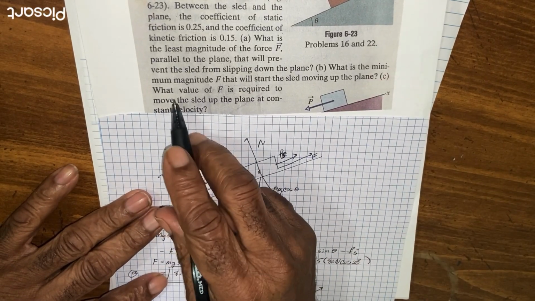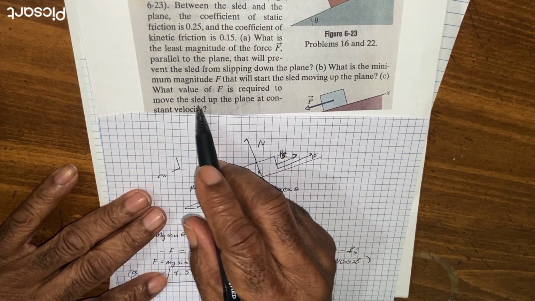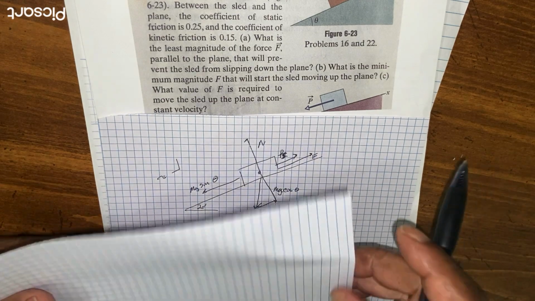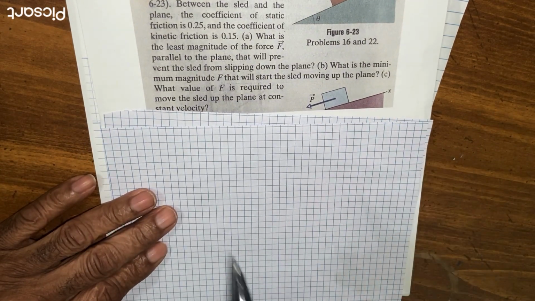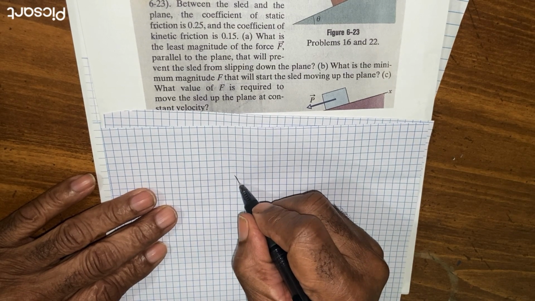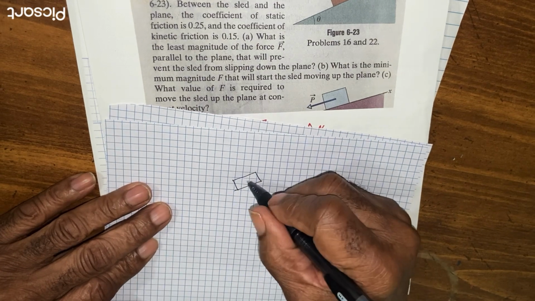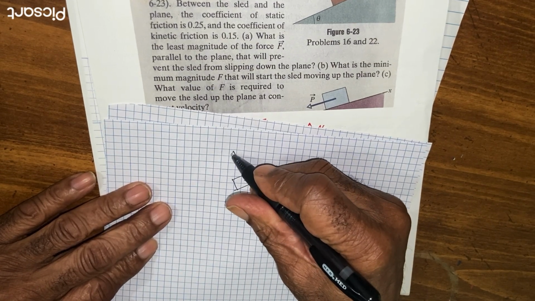C, what value of F is required to move the sled up the plane at constant velocity? Okay, we have our box. Do our free body diagram on it.